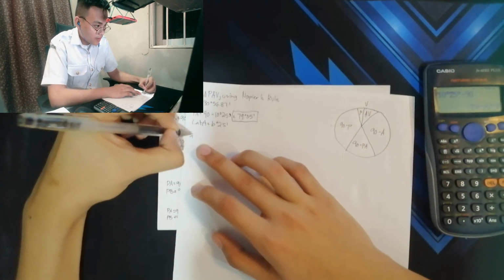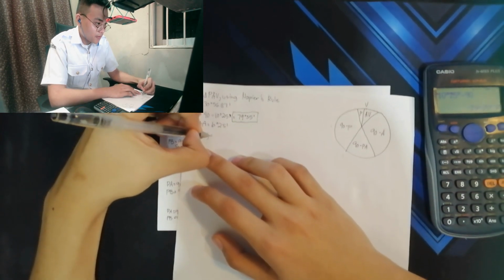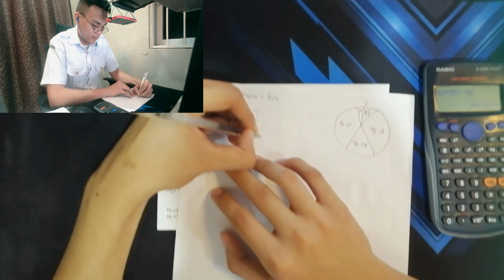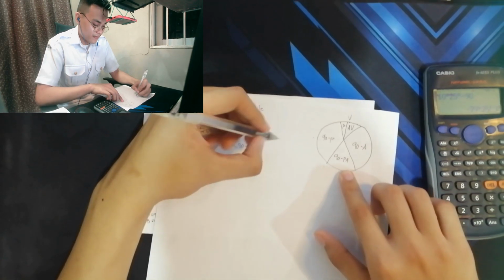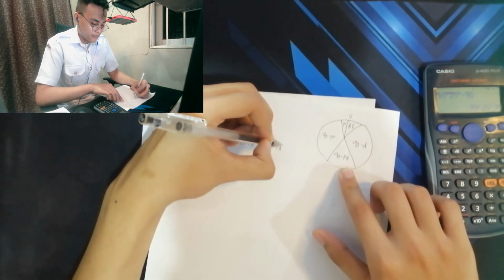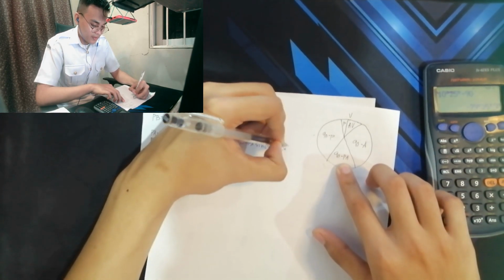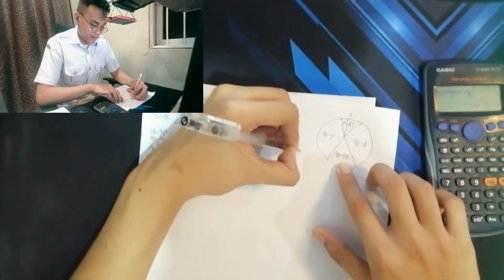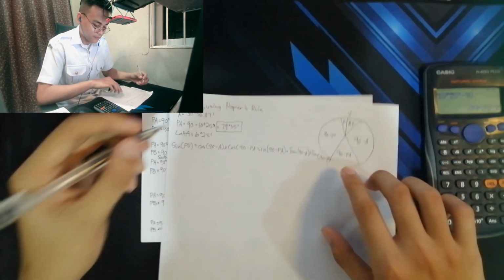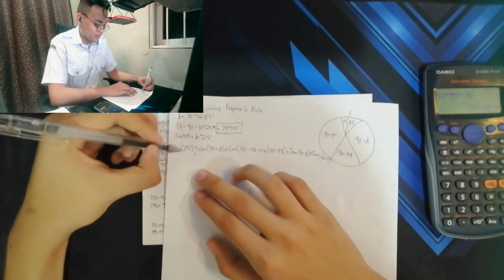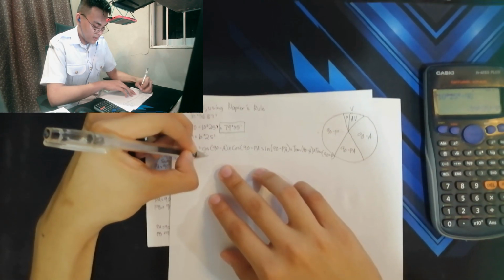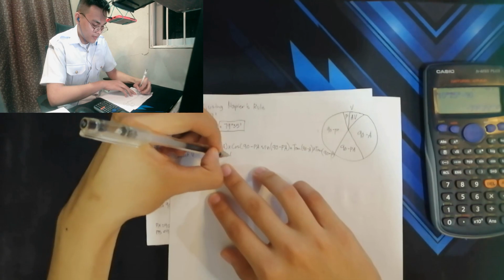So sin PV equals cos 90 minus A times cos 90 minus PA, then sin 90 minus PA, then tangent 90 minus A times tangent 90 minus P. So simplify, so cos latitude of vertex equals sine A times cosine latitude A.